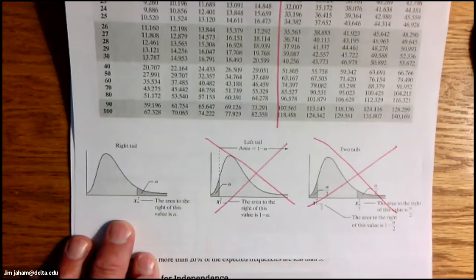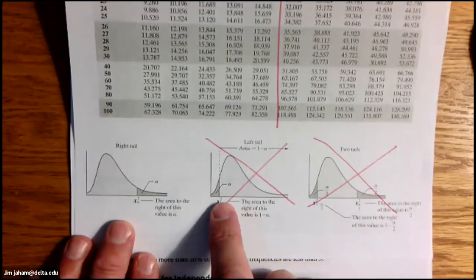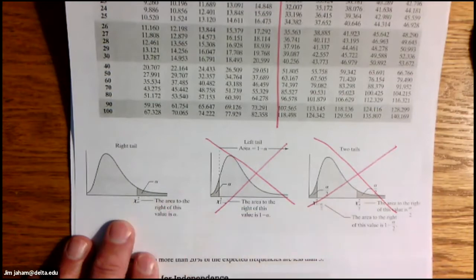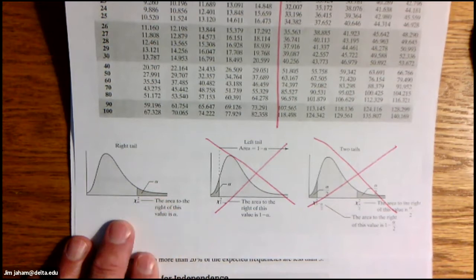The test that we use from 12.2 will only be a right-tailed test. We're never going to do a left-tailed test in section 12.2, and we're never going to do a two-tailed test. It's just a one-tailed test that we'll be doing. And the alpha in the one tail is a relatively small number.